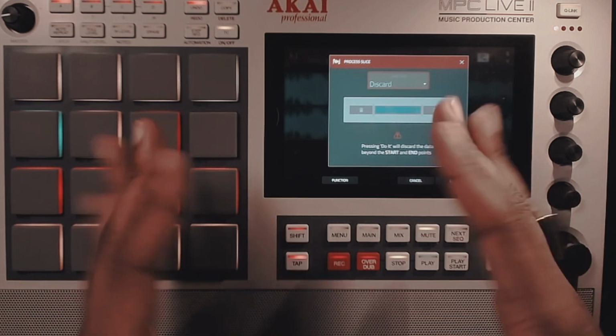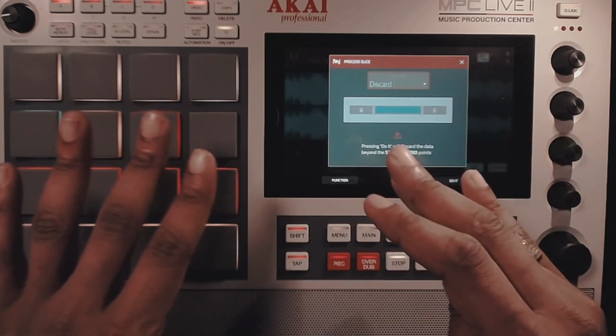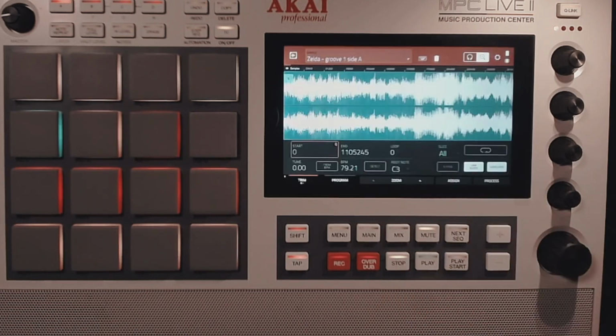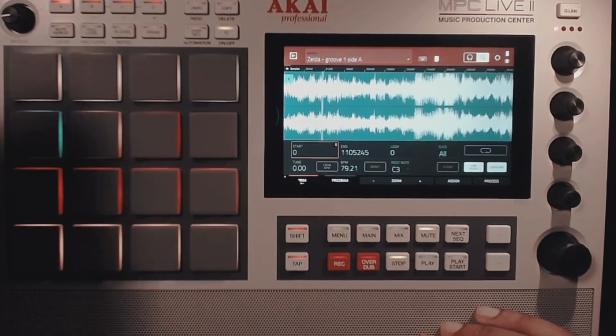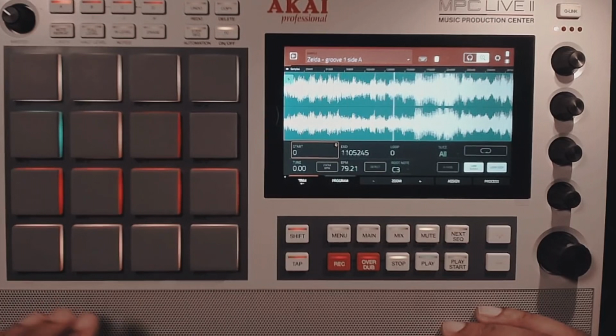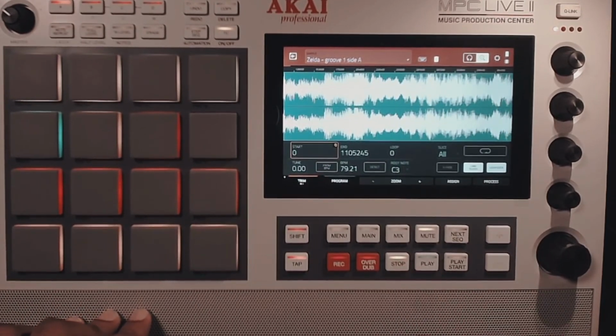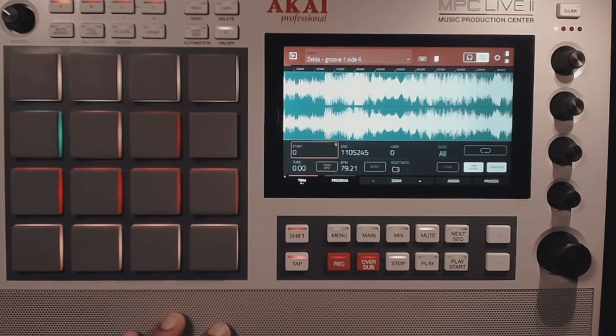So with discard, I could delete everything from the start point that's before the start point. So let's go ahead and do that. Boom. And now I can just move on. You'll see the point of tap tempo in a second here.